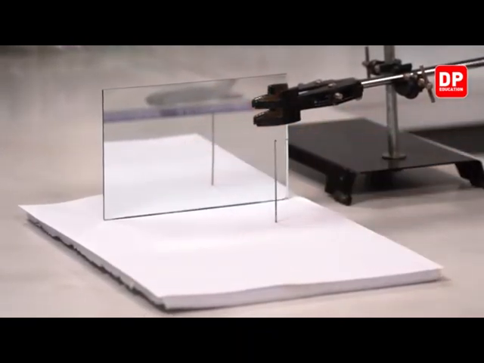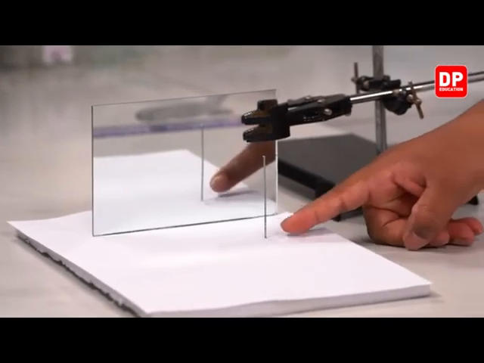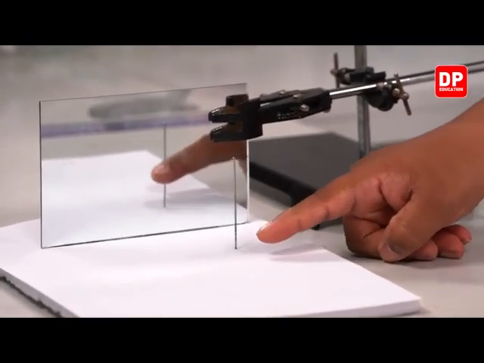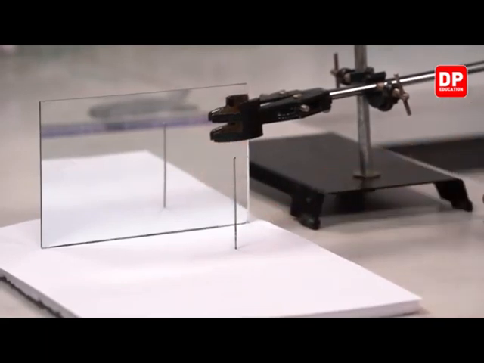Now, as there is plenty of light in the environment, we won't be able to observe the image created by the pin or the shadow of the pin. There are several shadows over here, so we won't be able to place the second pin using the shadow of the first pin.